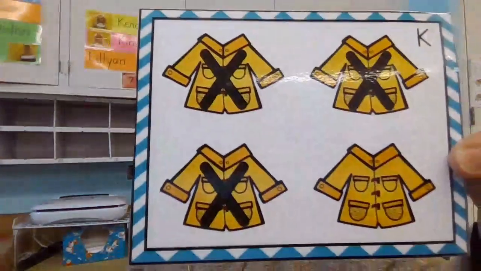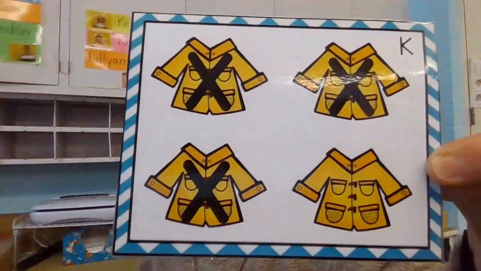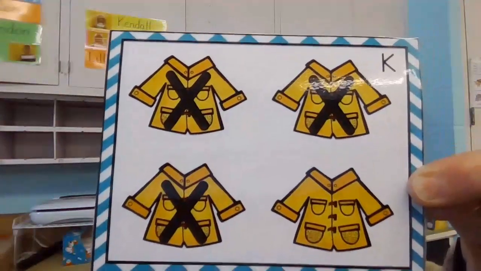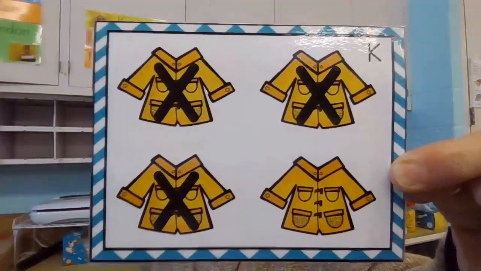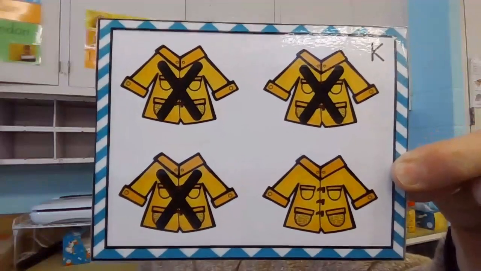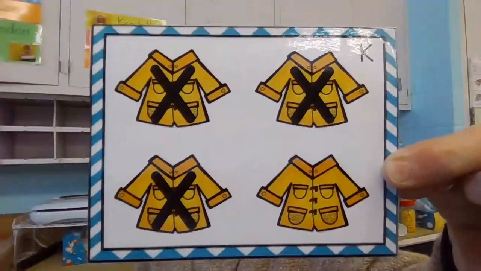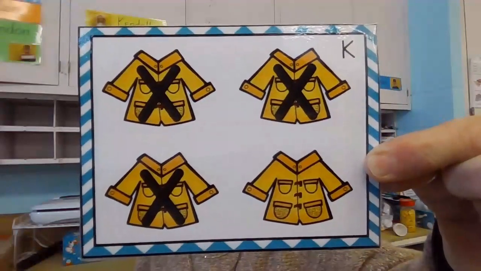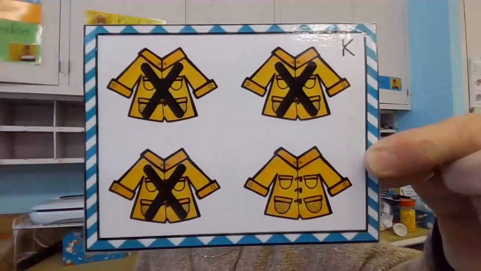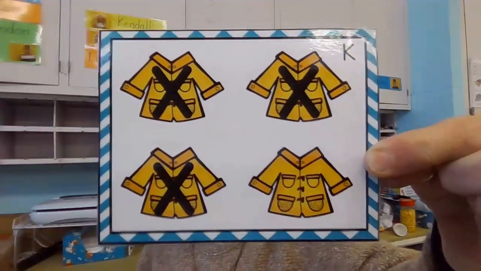All right, going to the next one. Letter K is next. Raincoats. Count how many raincoats are there. Write that number down. Count how many of those raincoats have X's on them. Write that number down.